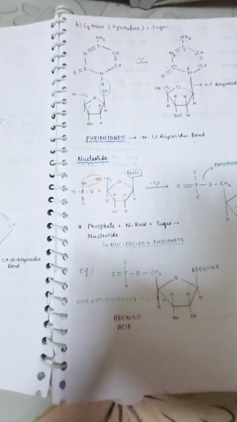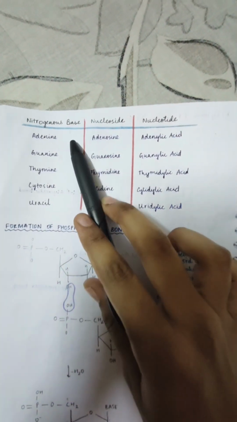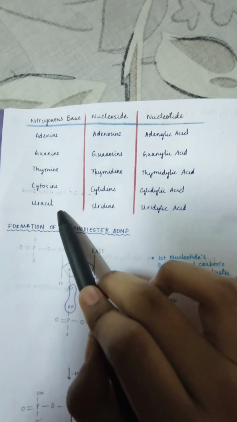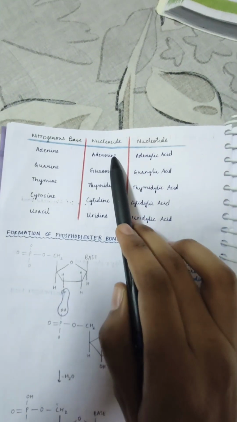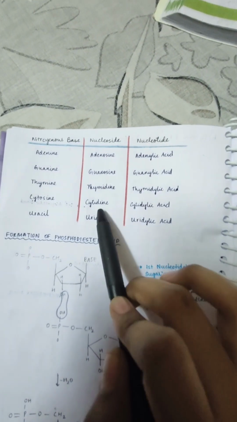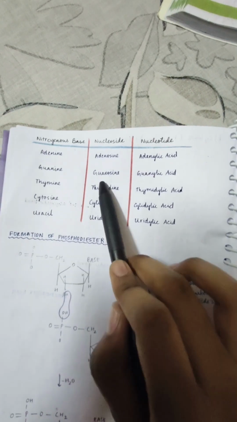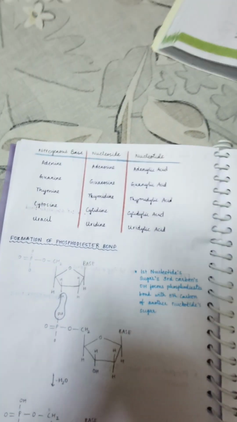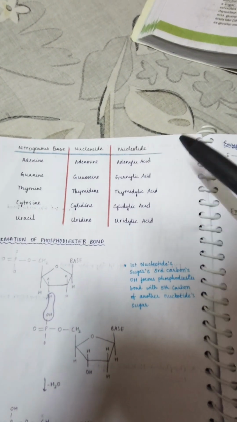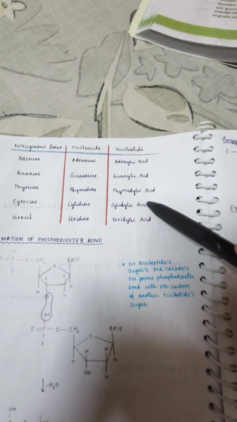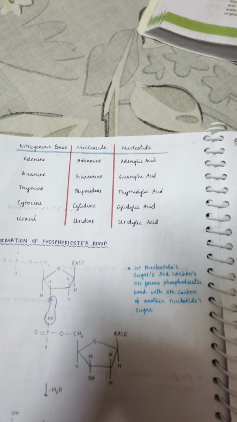That's what I'll show in the next one. Nitrogenous base: adenine, guanine, thymine, cytosine, uracil. Nucleoside: adenosine, guanosine, thymidine, cytidine, uridine. Just don't get confused. Of course, cytosine is a pyrimidine, so the nucleoside will be cytidine, and uridine, of course. Nucleotide: adenylic acid, guanylic acid, thymidylic acid, cytidylic acid, uridylic acid.